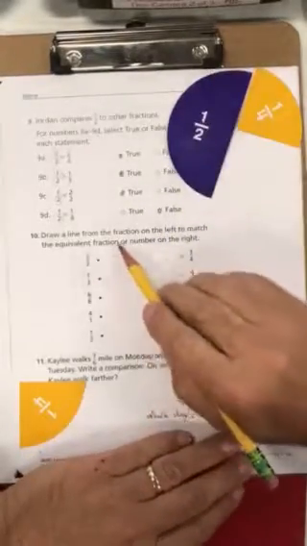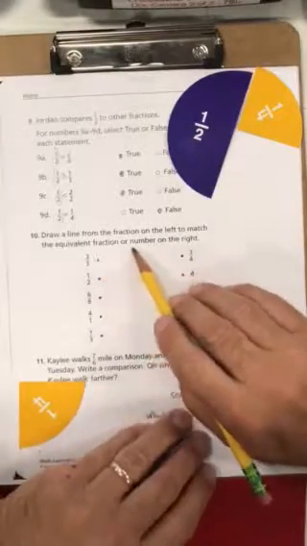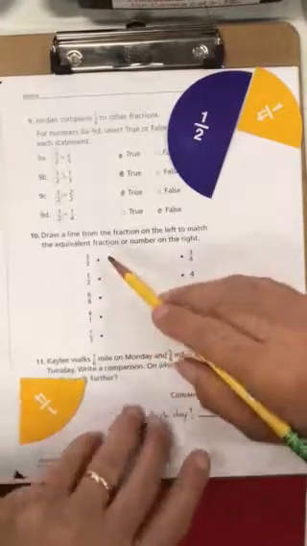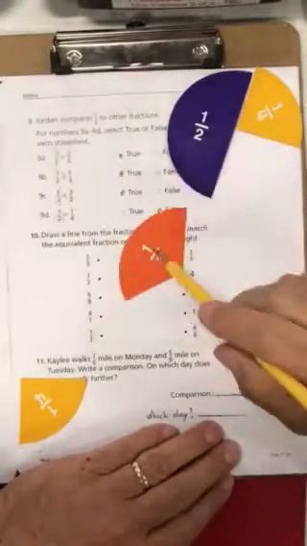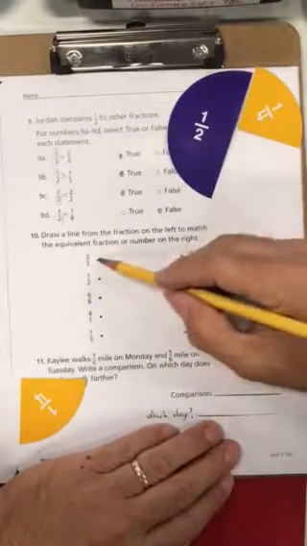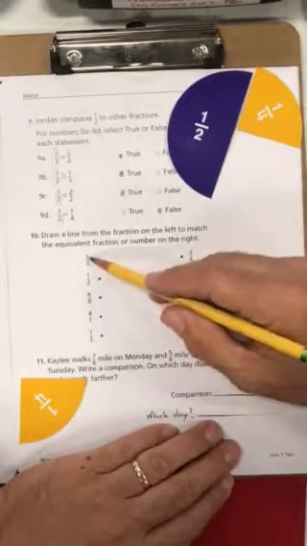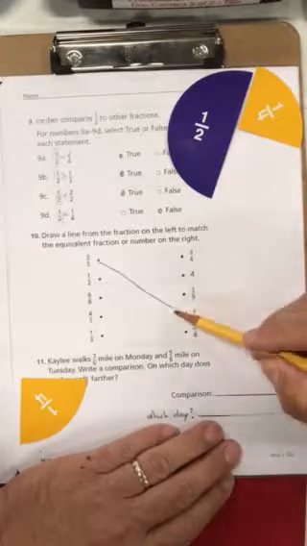All right, draw a line from the fraction on the left to the equivalent fraction on the right. So 3/3 is like having 3 of these and it would make 1 whole. Anytime there's the same numerator as denominator, that equals 1.